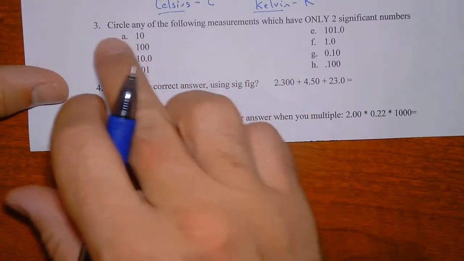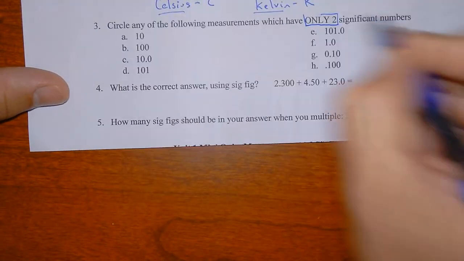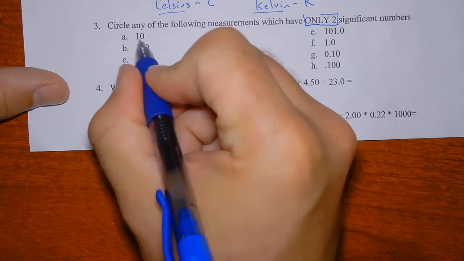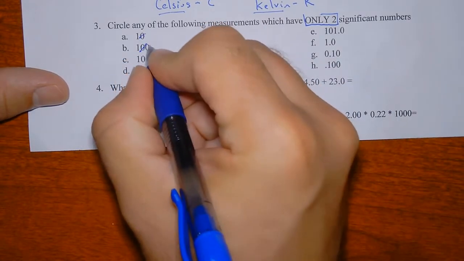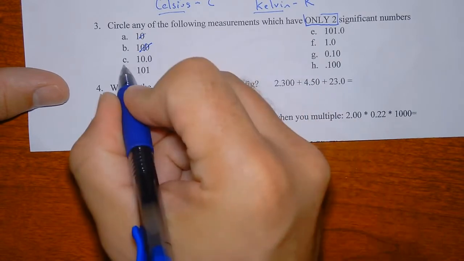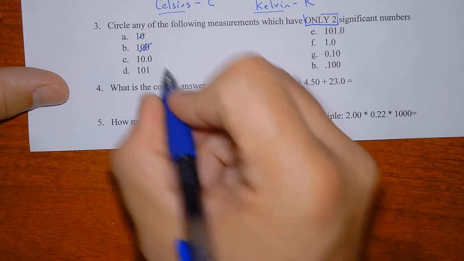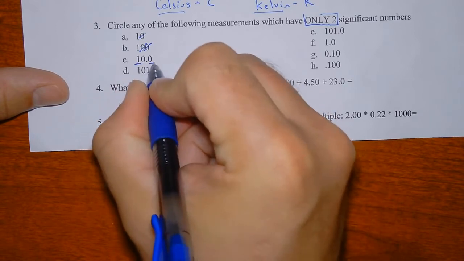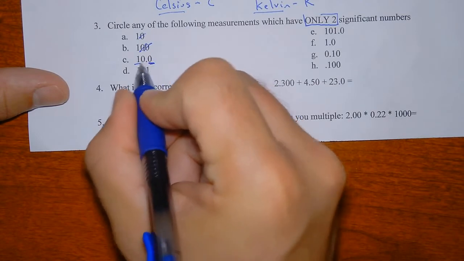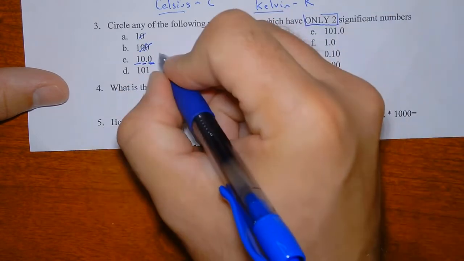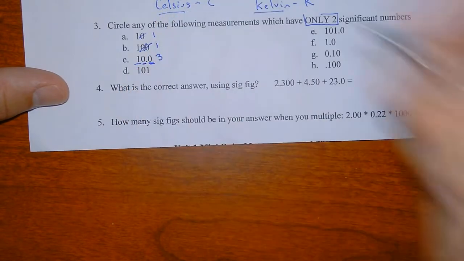For number 3, circle any of the following measurements which only have 2 sig figs, which means that's a no because that's insignificant, insignificant, insignificant. C was a very common wrong answer because significant, significant, but that means that these 2 sig figs also sandwich that one, which means there is 3 there. In A there is 1, and in B there is 1.